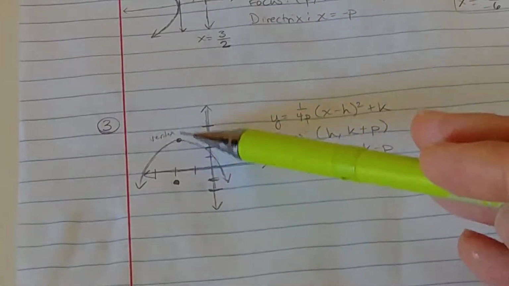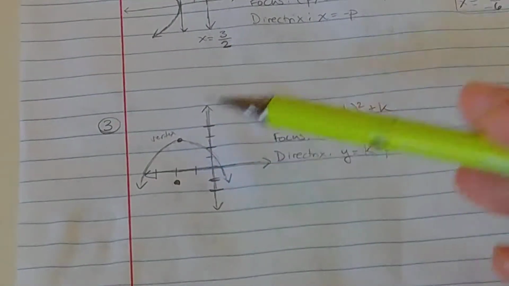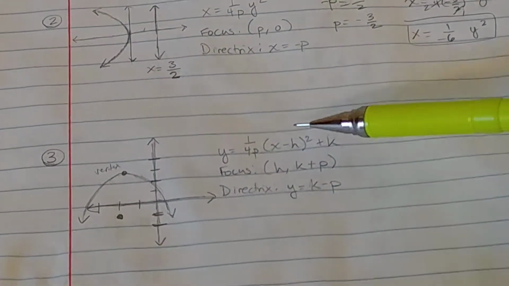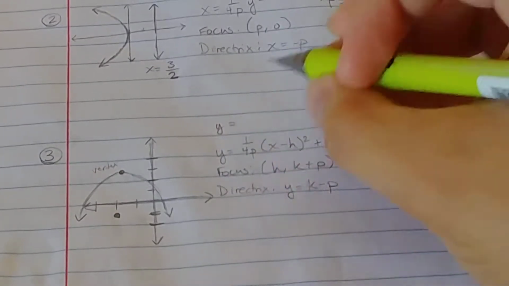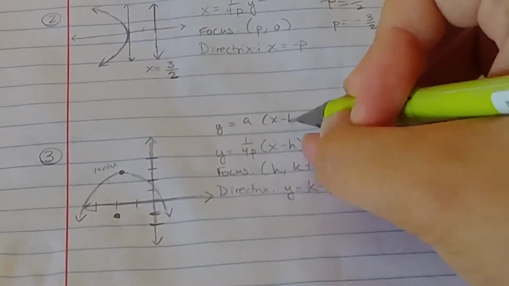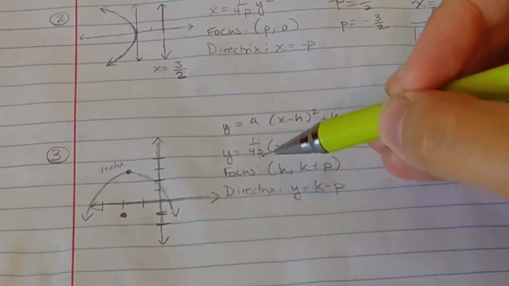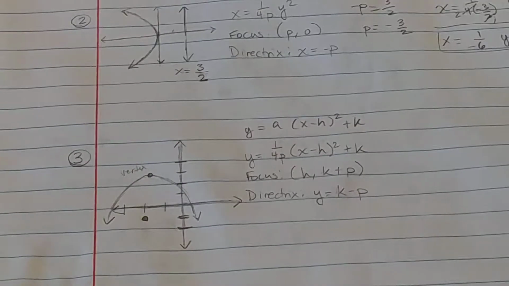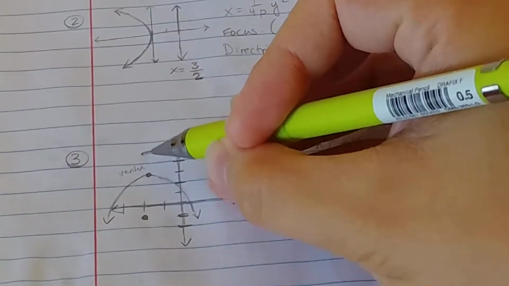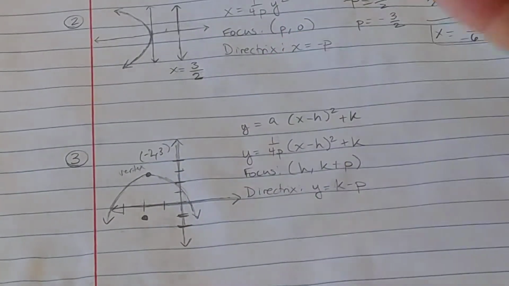Next one is where the vertex is not on the origin. So when the vertex is not on the origin, you want to follow this formula. And hey, does this look familiar? It looks like y equals a times the quantity of x minus h squared plus k. So instead of a, we have 1 over 4p. Our h and the k are the same thing as before. Our vertex here is negative 2, comma 3.